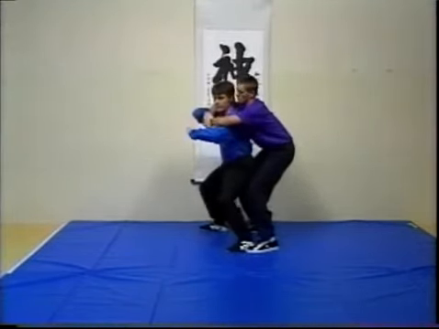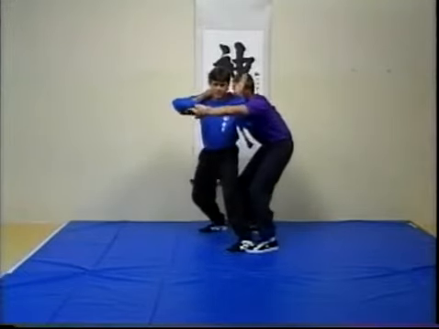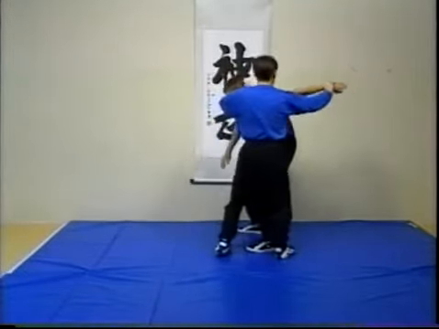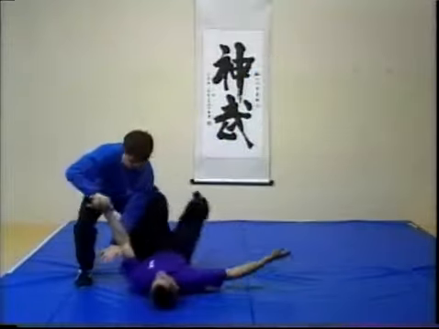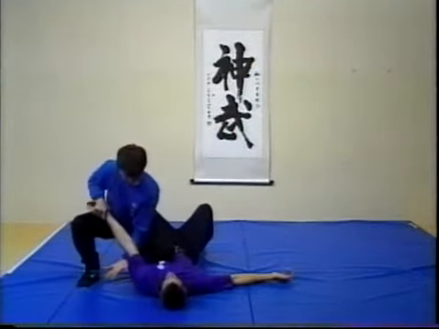And I rotate my hands up, catch the wrist, strike, bring this up inside his head, turn around, push this over, pull his head back, and throw. I have this here. Okay?